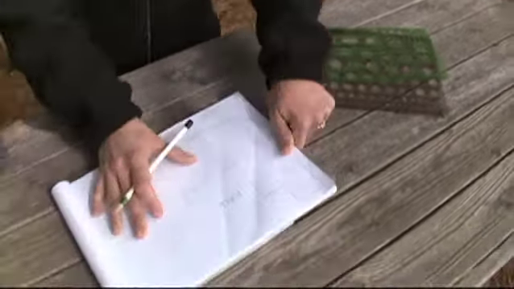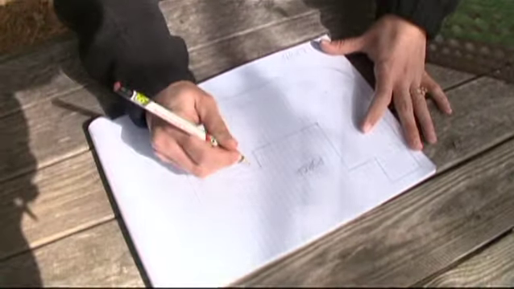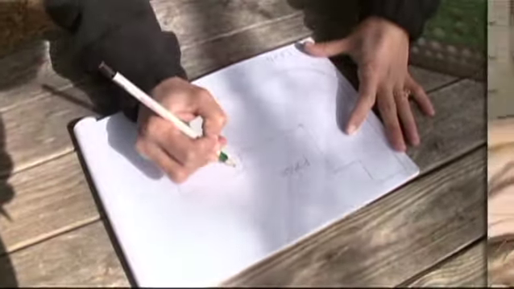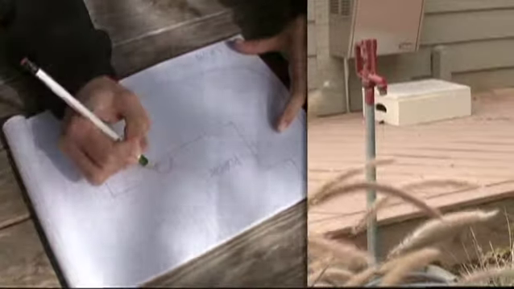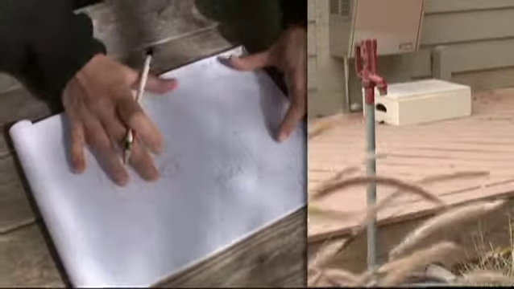I've drawn the outline of our garden bed here and labeled the porch and the lawn so we know our orientation. Now, if you have any permanent structures in your bed, you want to make sure to add those. We have a water faucet right in this corner, so you want to make sure anything that's permanent is on your drawing so you can work around it.